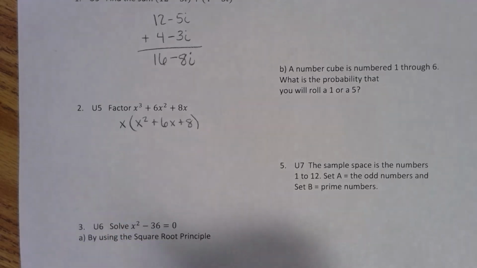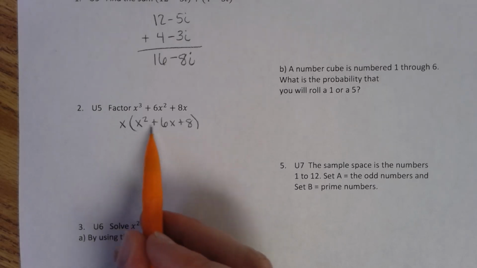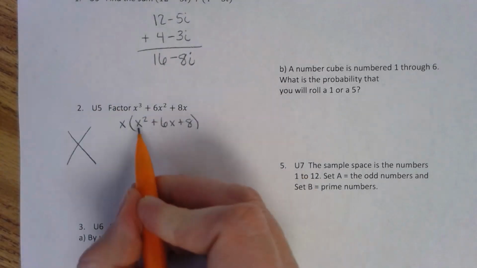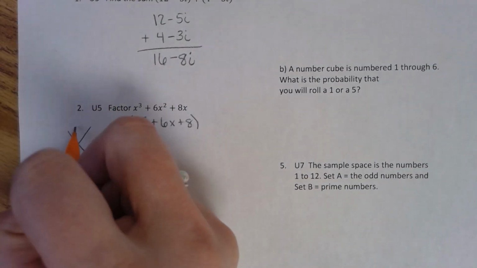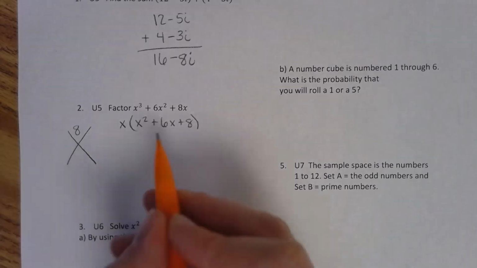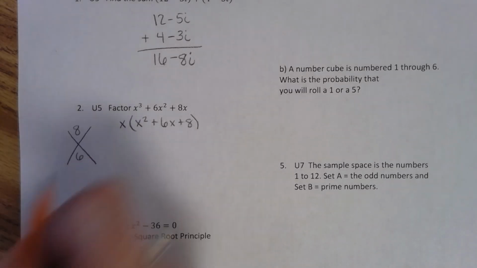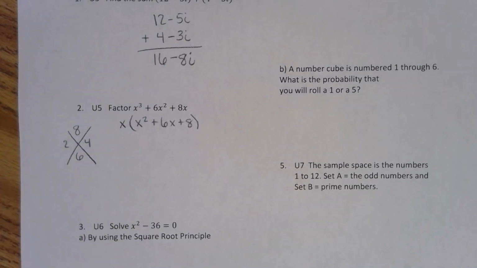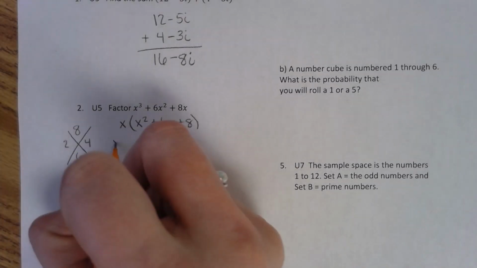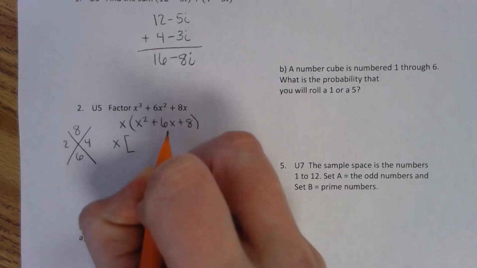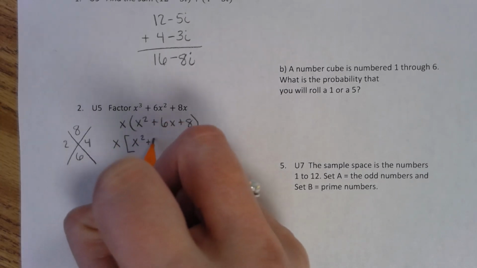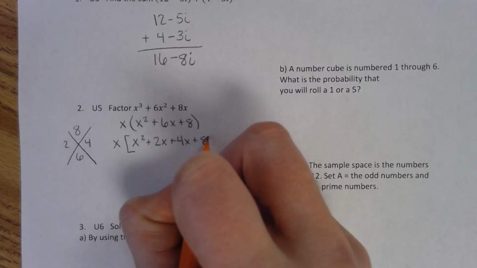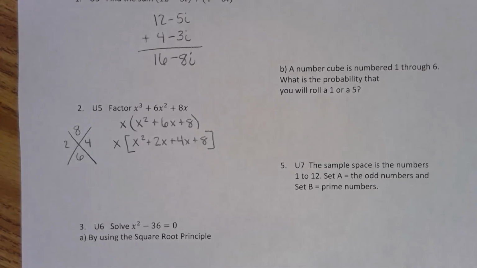Once you factor out the GCF, you actually can factor this trinomial using product sum. So with the product a times c, so 1 times 8, a product of 8, and a sum of 6. So 2 and 4 will work. So we can rewrite, replacing the middle term with those two numbers we picked, 2x and 4x. And we'll do factor by grouping.